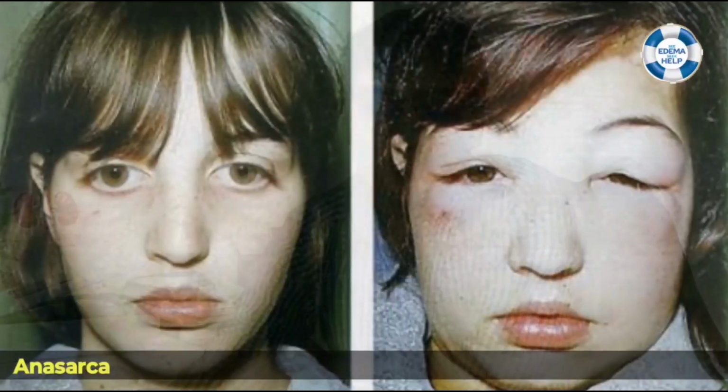The next term is anasarca. There are two principal causes of generalized edema: fluid overload, and hypoproteinemia. The effective arterial blood volume is reduced and the renal blood flow is compromised, resulting in edema. Secondly, the renin angiotensin aldosterone system is activated, which causes sodium and water retention.